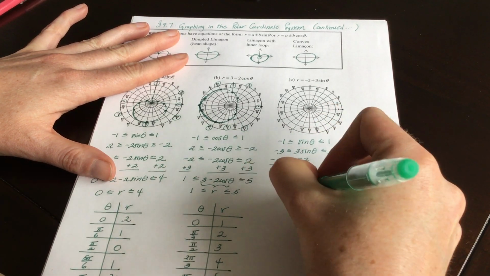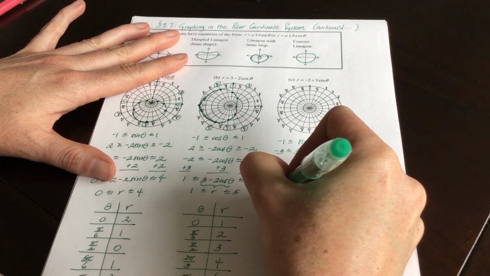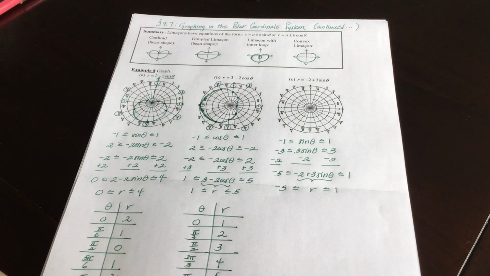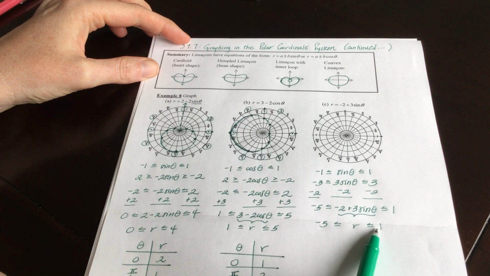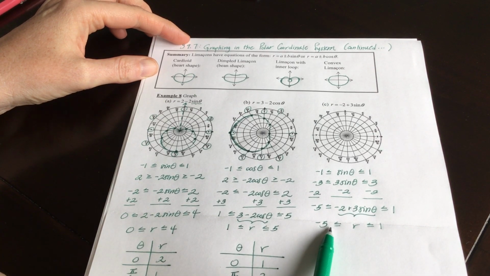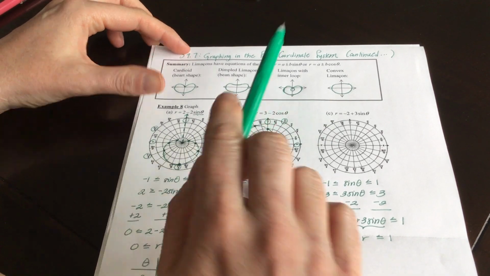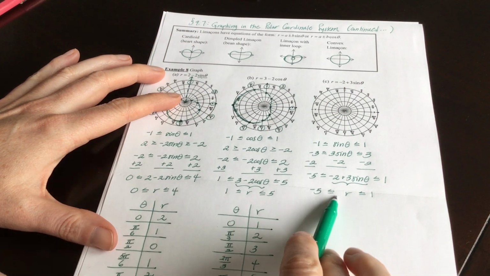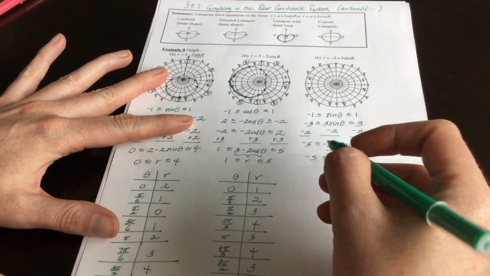So you know that your R values are between 1 and -5. So which type of limacon would that be, since R is going to take on some positive values and some negative R values? That's right, it's the limacon with the inner loop. And again, especially with this one, it's very nice knowing going in what to expect.